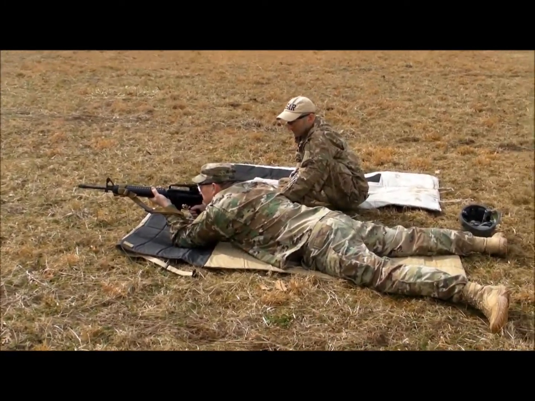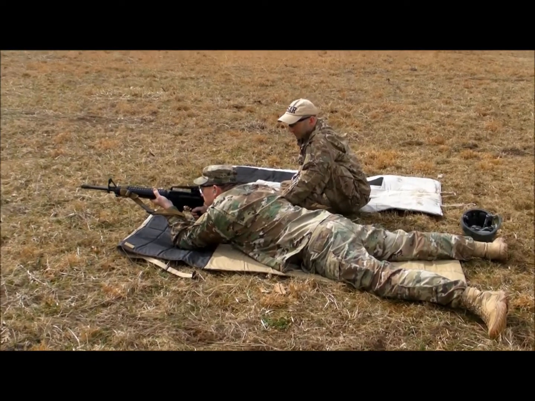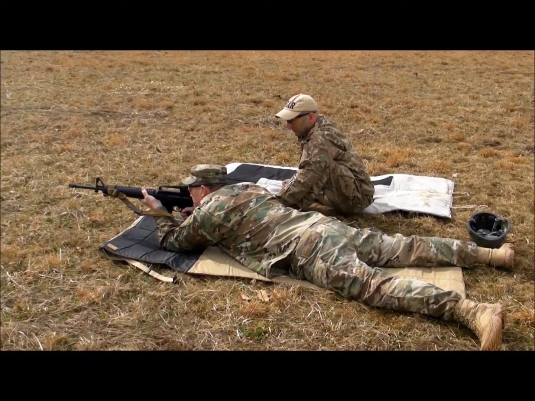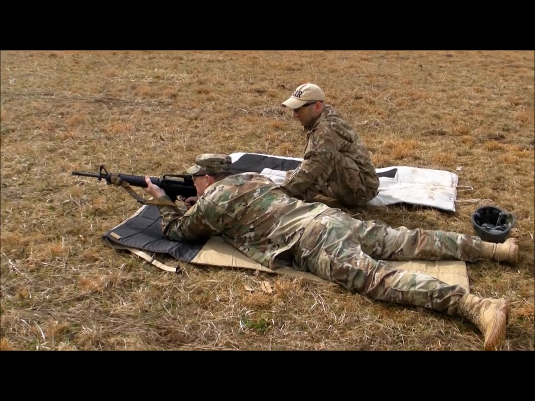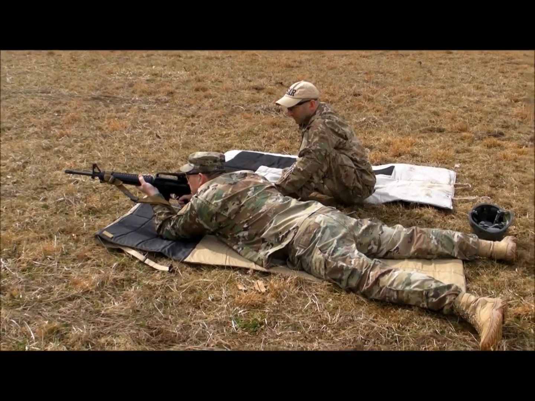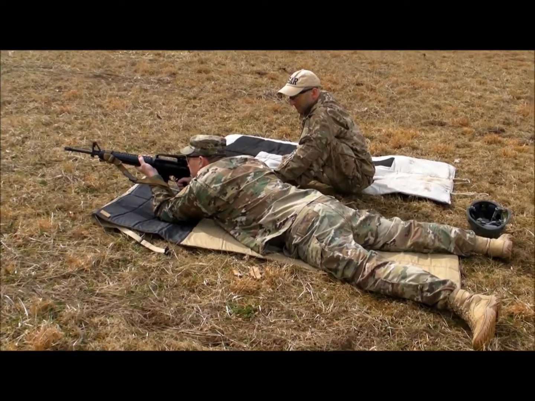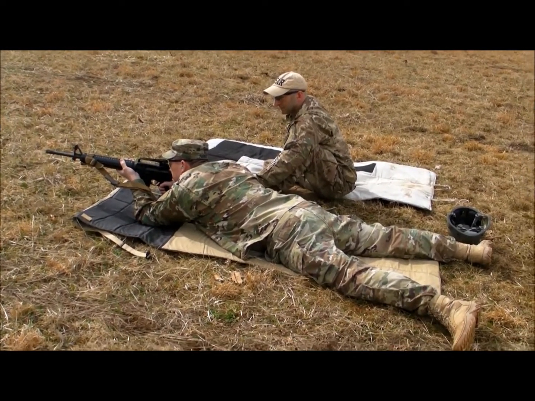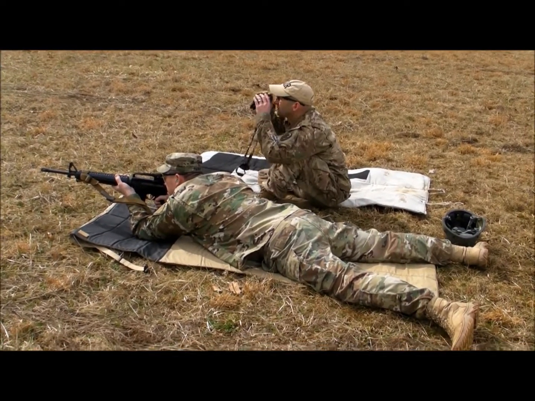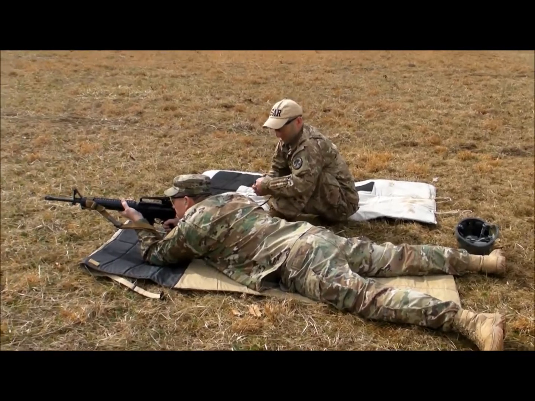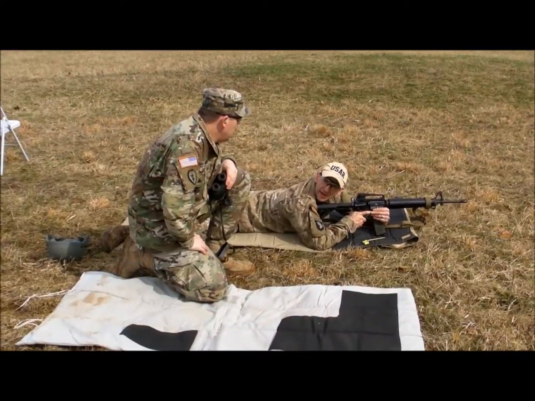Notice during this sequence that we are not having to call the line cold after every group. The shooters can continue to fire and practice confirming zero, making corrections as necessary. The peer coach observes the shooter as they're firing, checks the target with their optics in between groups or in between shots as needed, and the line continues to run in this fashion. Go ahead. We're going to be shooting A1.